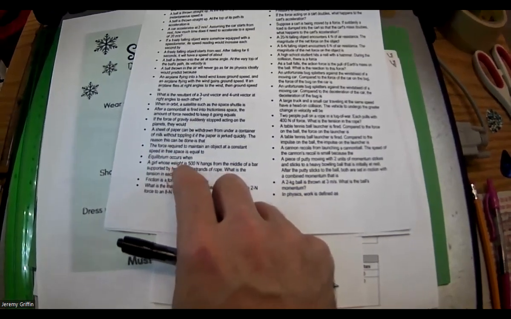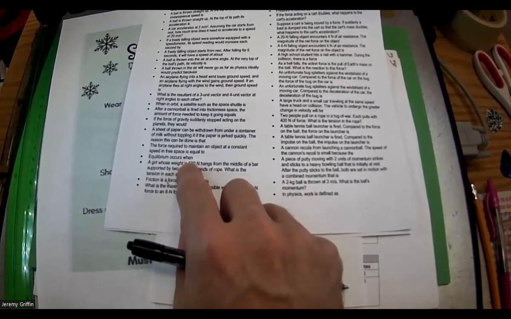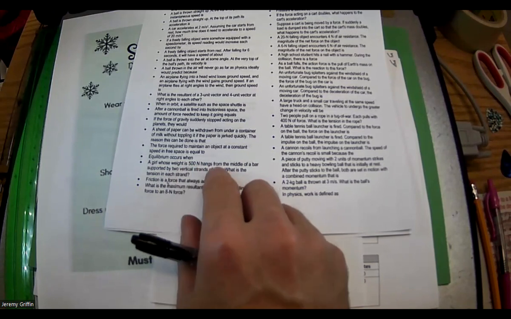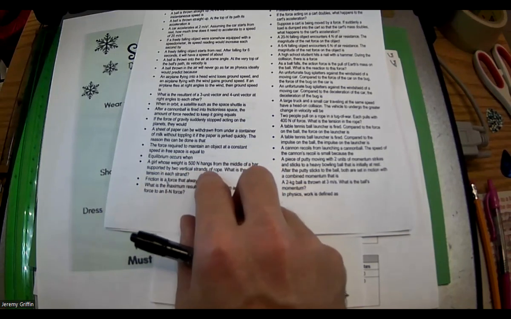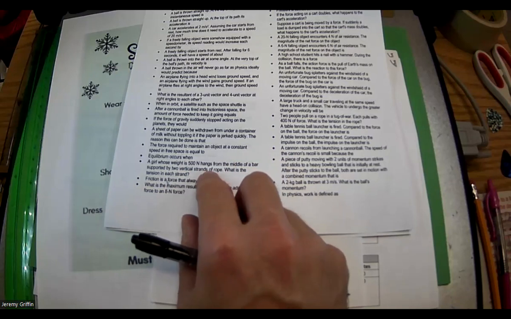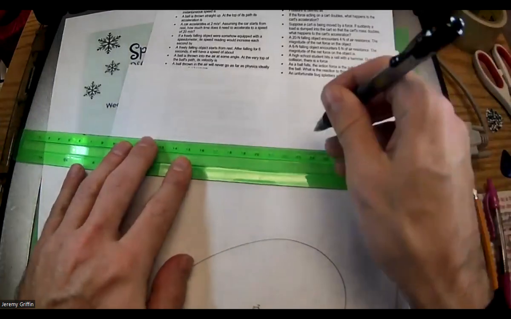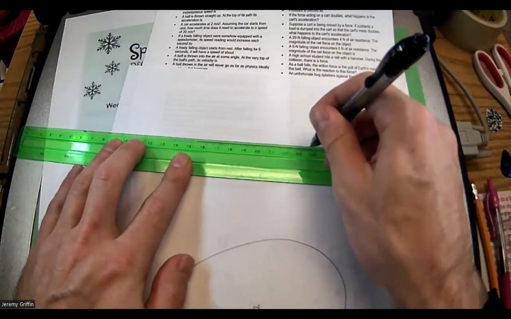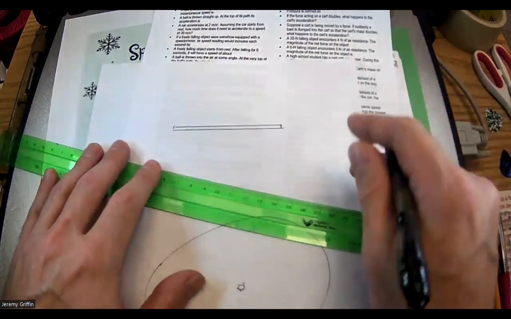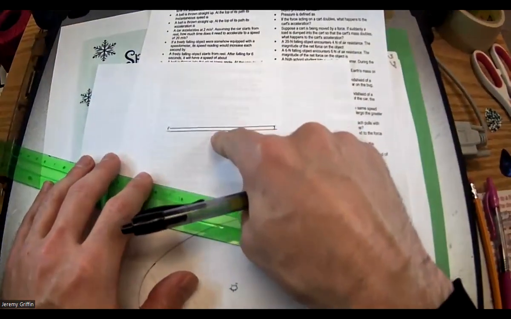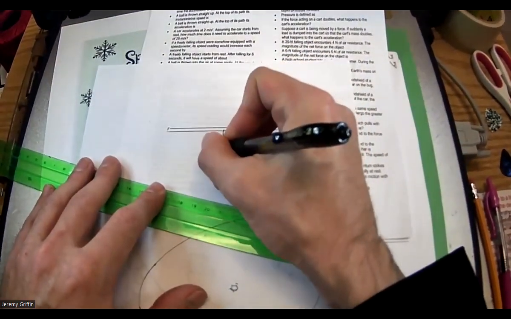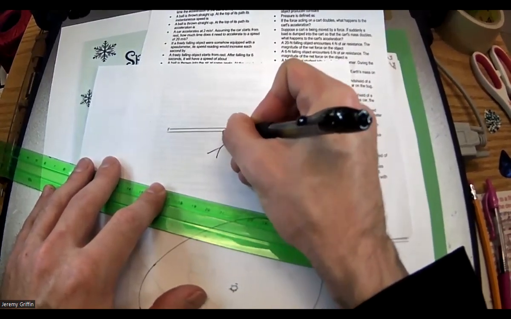Next question. A girl whose weight is 500 newtons. Pause right here. What is her mass approximately in kilograms? Are you thinking 50 kilograms? 50 kilograms weighs about 500 newtons at the surface of Earth. She is in the middle of a bar supported by 2 vertical strands of rope. What is the tension in each strand? I think it's a pretty straightforward version of this, but let's do it. So I've got a bar, and I have a stick figure out in the middle here.